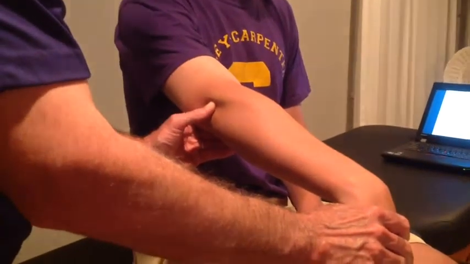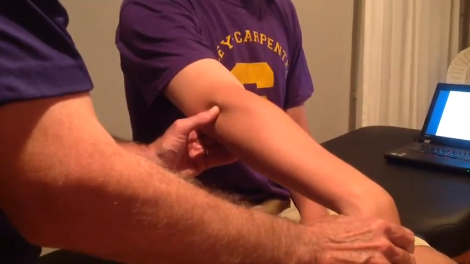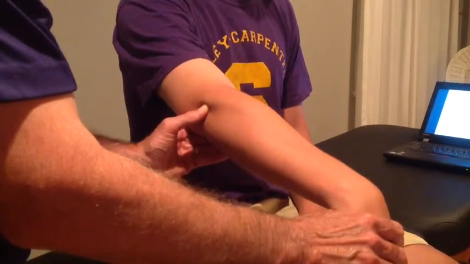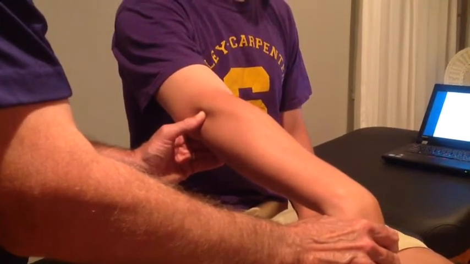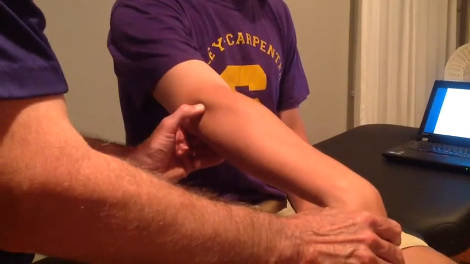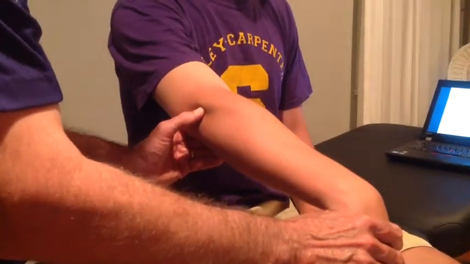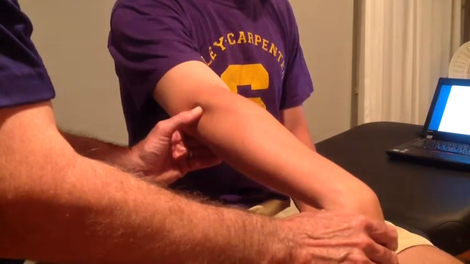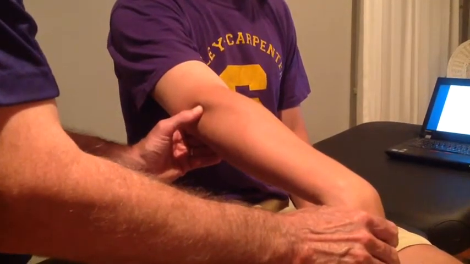Keep in mind, this also will stress the radial nerve and can elicit symptoms similar to tennis elbow. The way we're going to differentiate radial nerve pathology from lateral epicondyle pathology is with an EMG. Again, this test implicates tennis elbow.